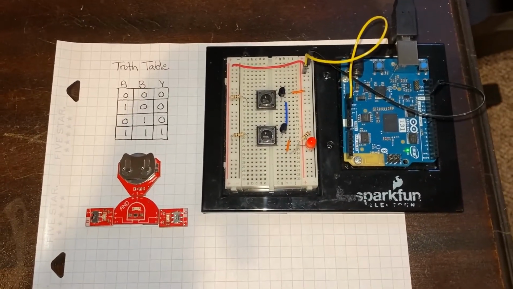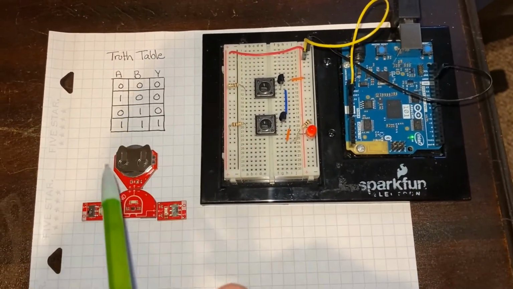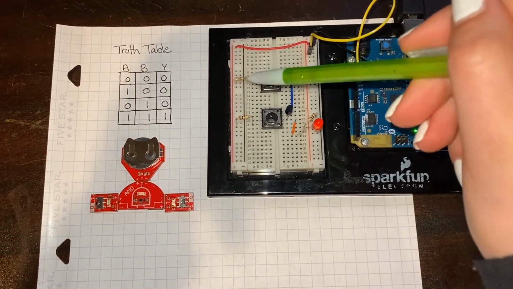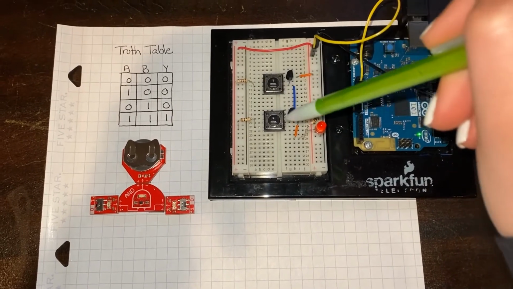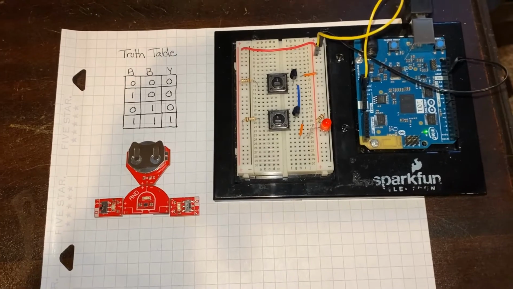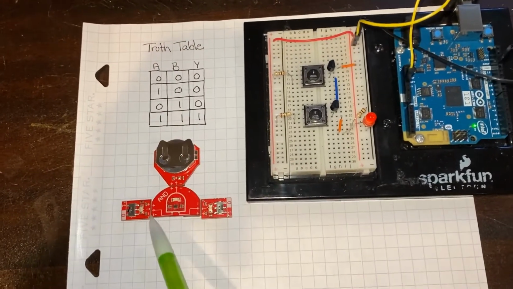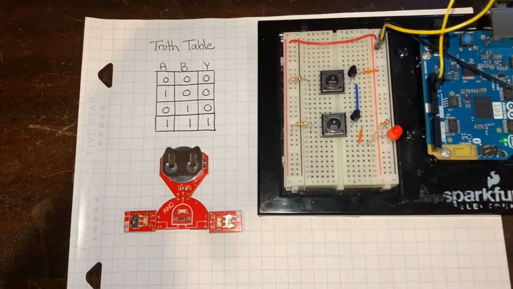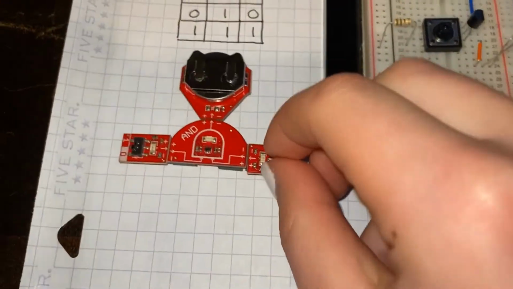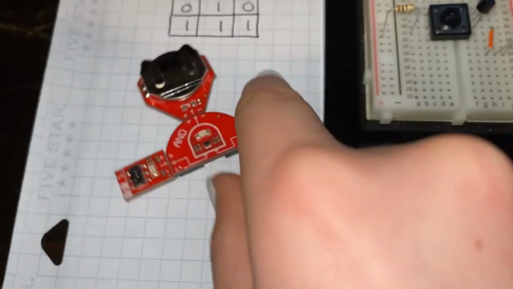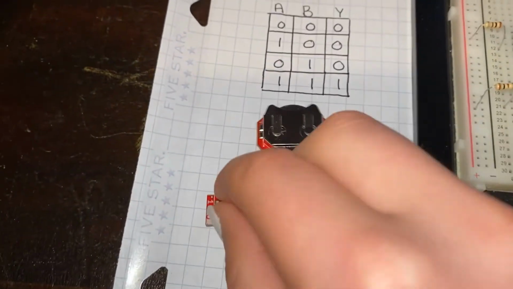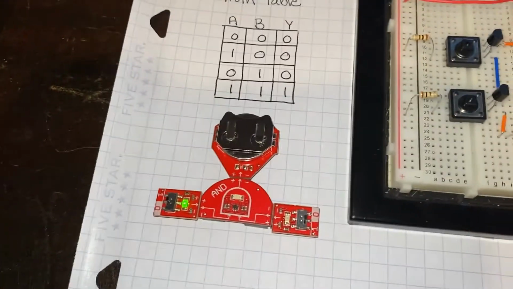So for our AND gate circuit, I'm just going to go through the truth table. We start with voltage in our orange cable here and voltage here. They go through both of our momentary contact switches into the transistors in order to light the LED. So right now both of them are off, as well as our SparkFun logic gate. If I turn one of them on, the LED is still off. Same thing with the logic gate, one of them is on, it's still off. And same thing if I turn the other one on, it's still off.